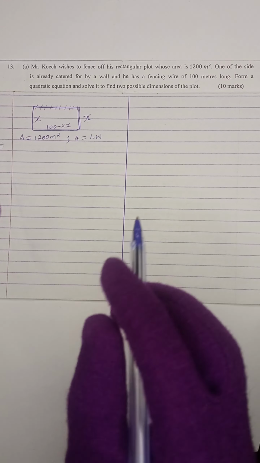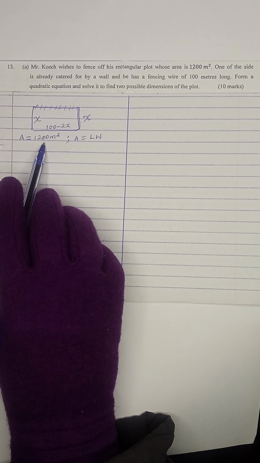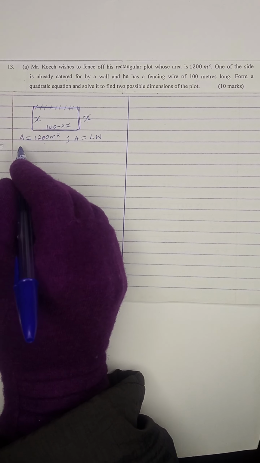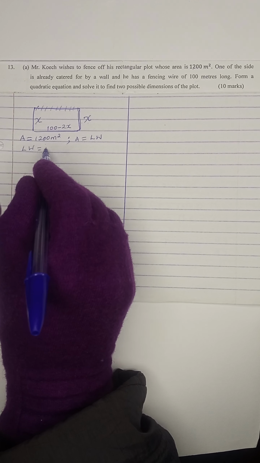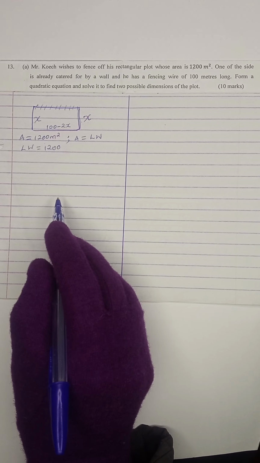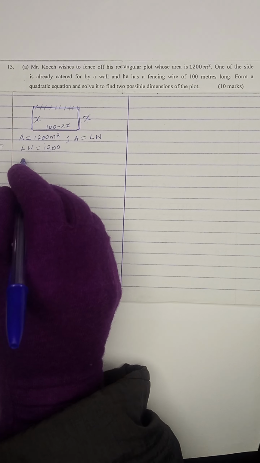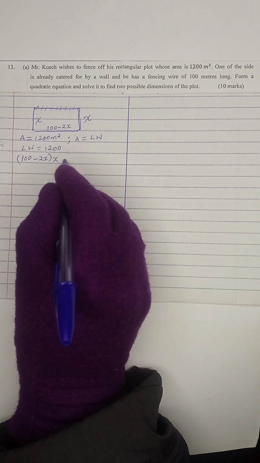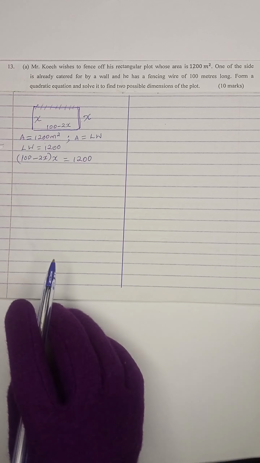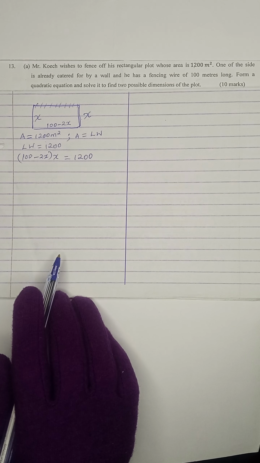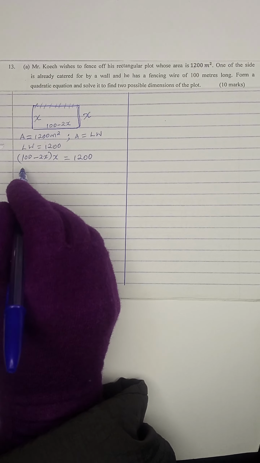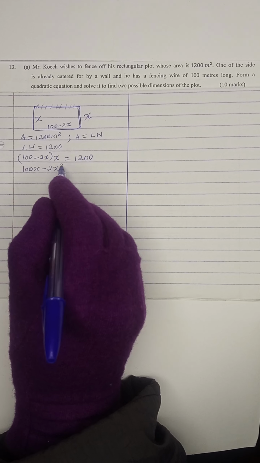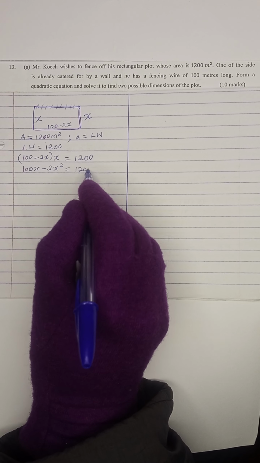So looking at the question, we have been told that the area is 1,200 square meters and the area is gotten by length times width. So that means if we take the length times the width, it should be equivalent to 1,200 square meters. But our length is 100 minus 2x and our width is x. That should be able to give us 1,200. So what we are supposed to do for this case is just to open the brackets. x times 100 is 100x. Then x times 2 is minus 2x squared, which is equal to 1,200.